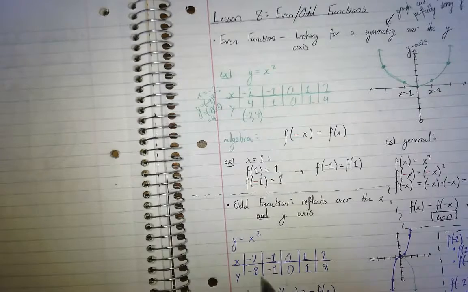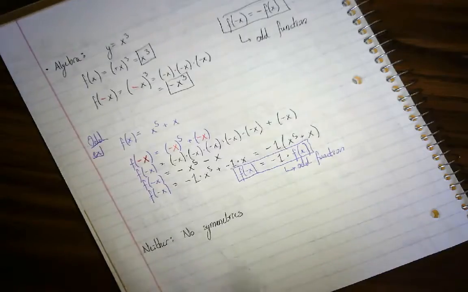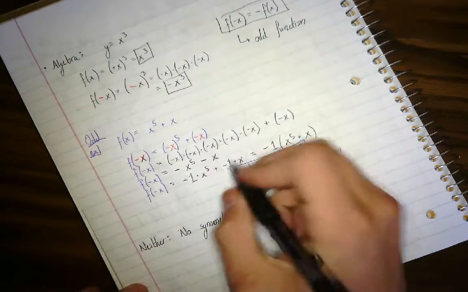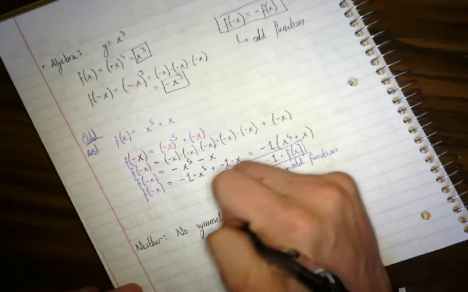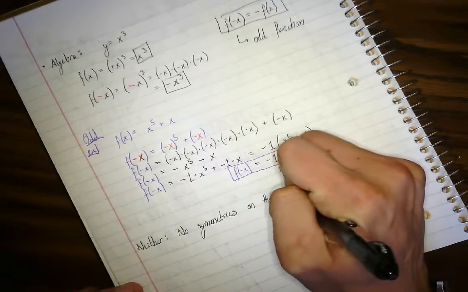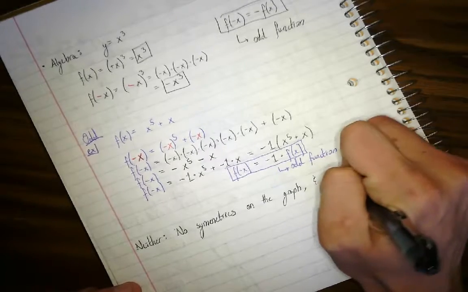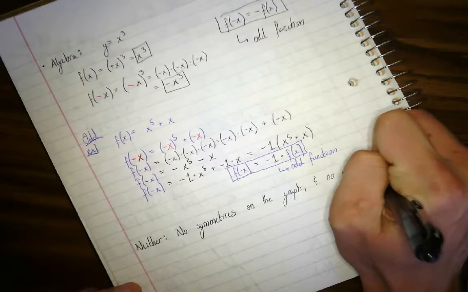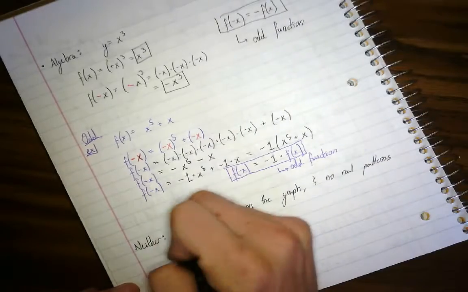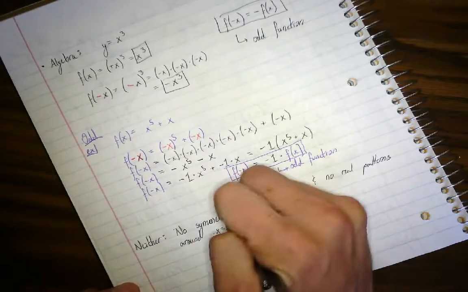There's no pattern like we kind of see in these two charts. So no symmetries on the graph, and no real patterns around x equals 0 on a chart.